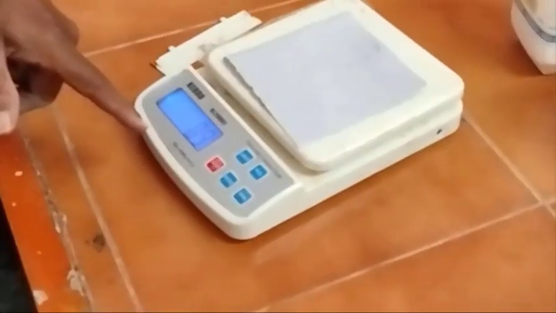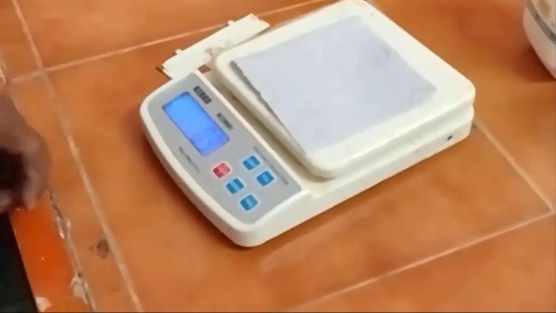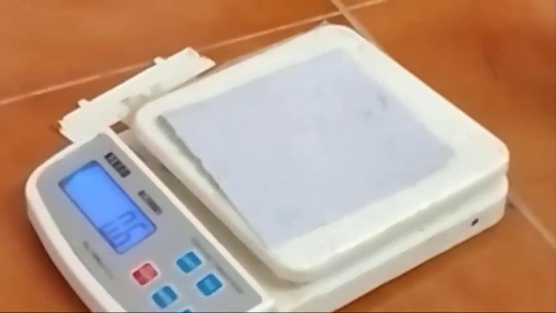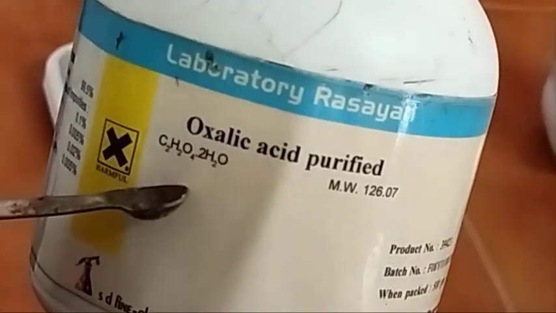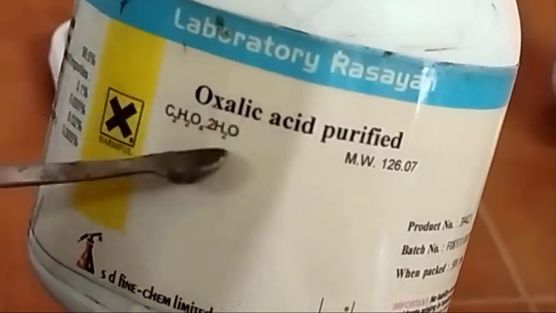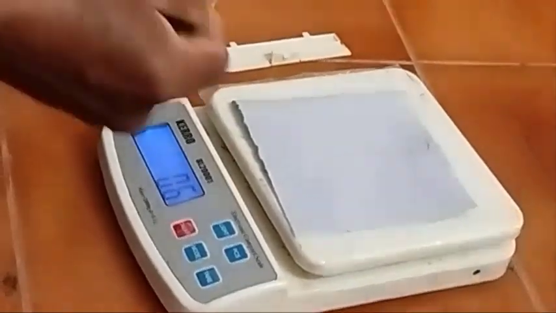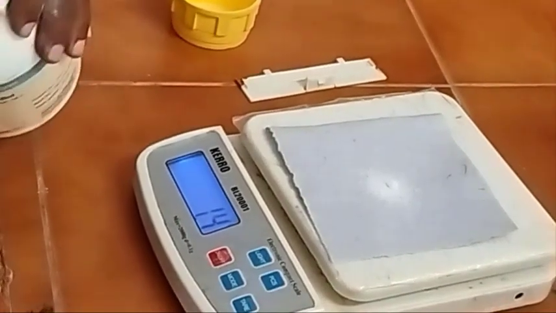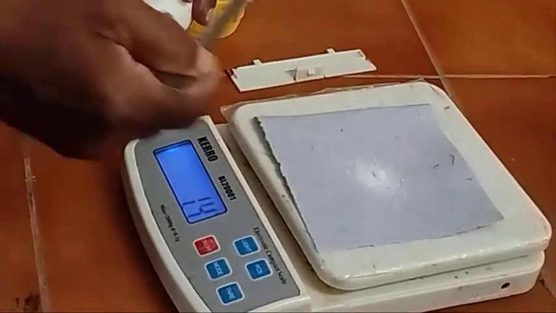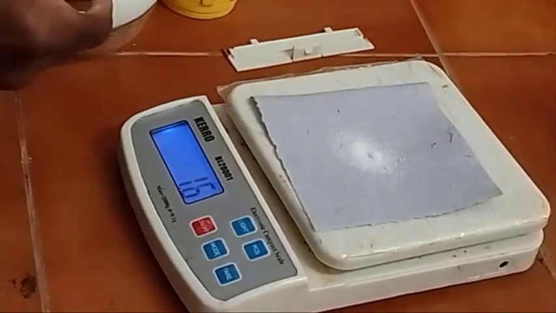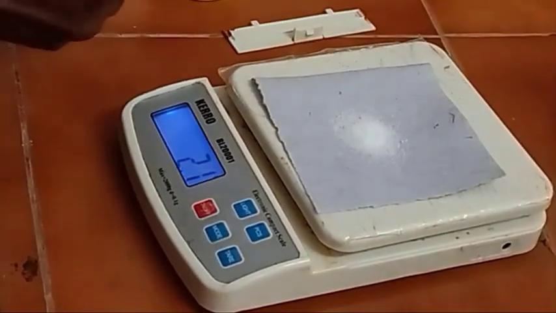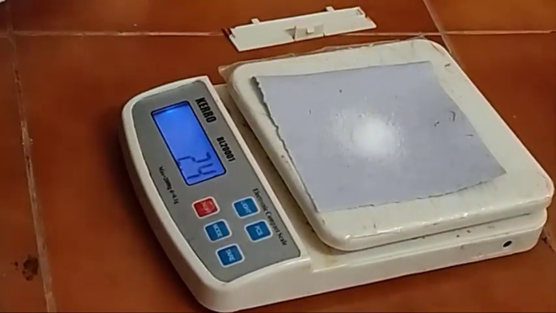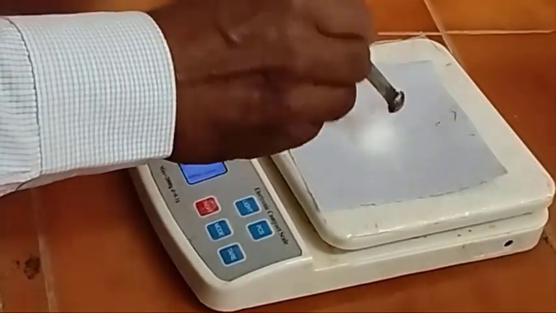Now the weight of the paper is approximately 0.9 grams. This is oxalic acid, C2H2O4·2H2O, molar mass 126 grams. Now while seeing the reading, take out the oxalic acid. So how much weight do you have to take? 6.3 grams for preparing 0.05 molar 1 liter solution.